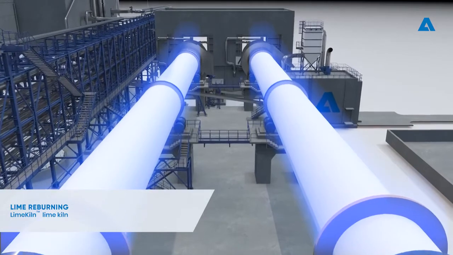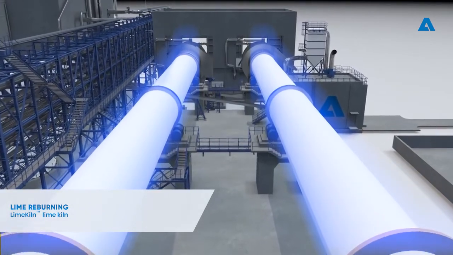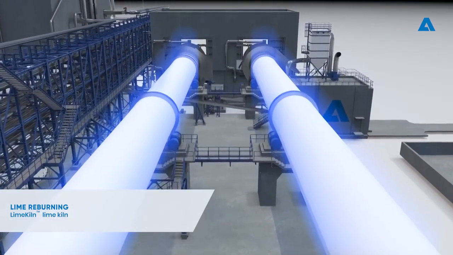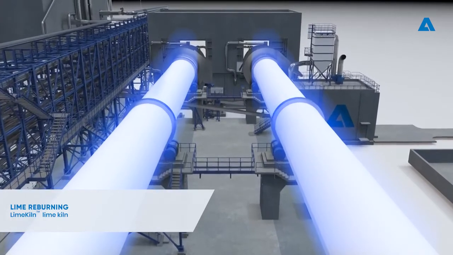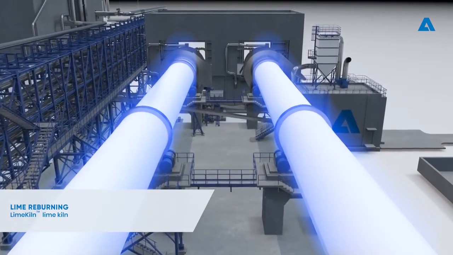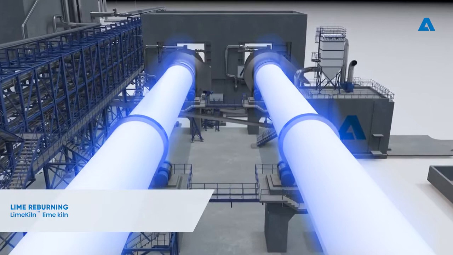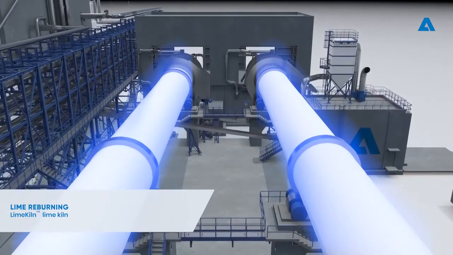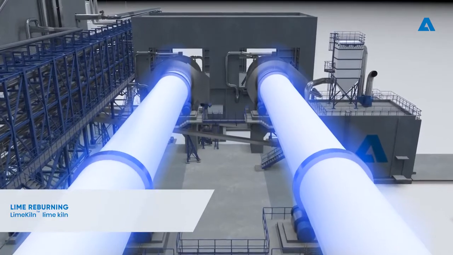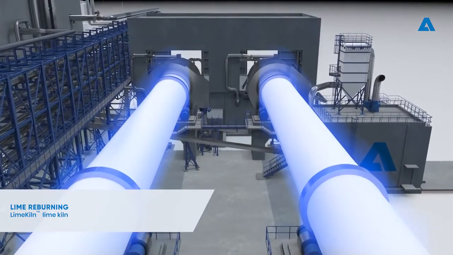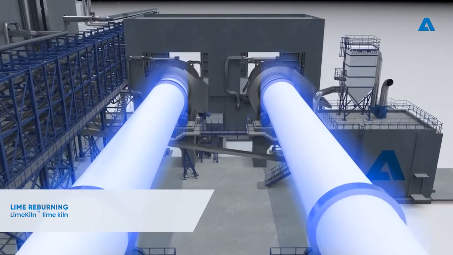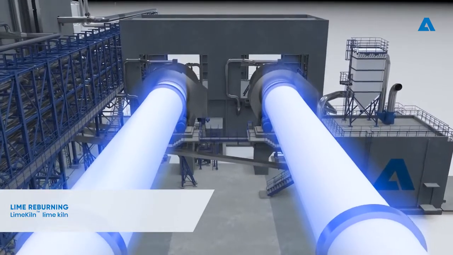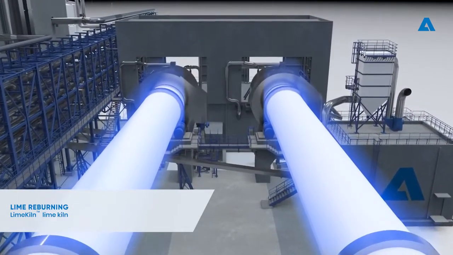A steady and trouble-free kiln operation is a vital precondition for successful burning. In the lime kiln, the retention time is 3 to 5 hours, during which lime mud is preheated and lime particles are formed. Slow heating towards the burning temperature and the right burning temperature result in a homogeneous product.